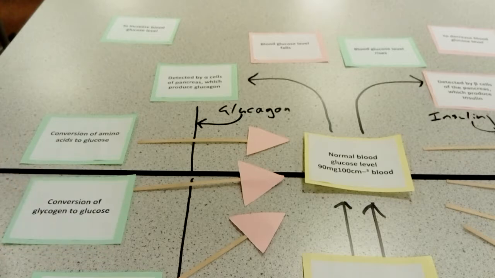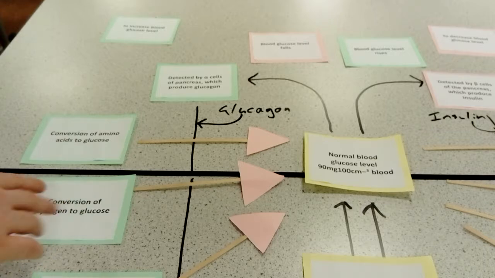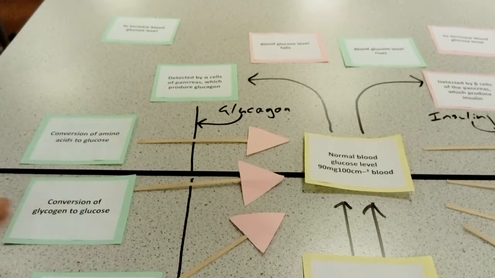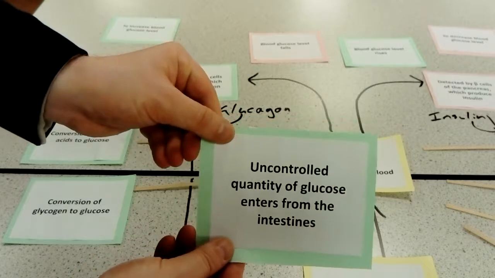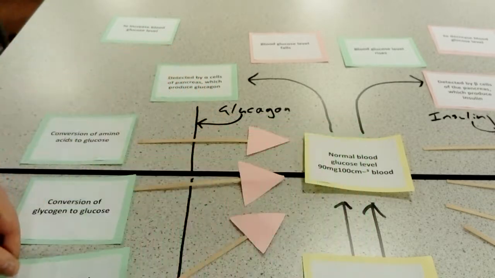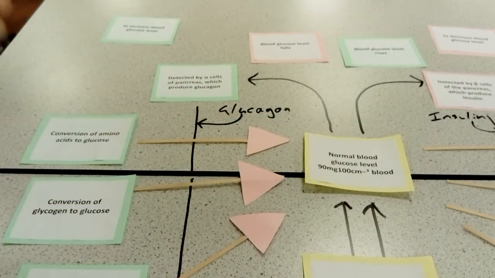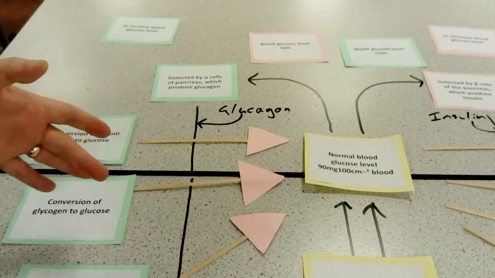Remember, that would be called glycogenesis, or glucogenesis even, because you're getting glucose being formed. It can also increase the amount of glucose being taken up by the small intestines in the digestive system.